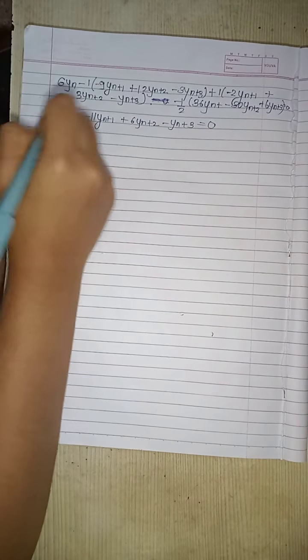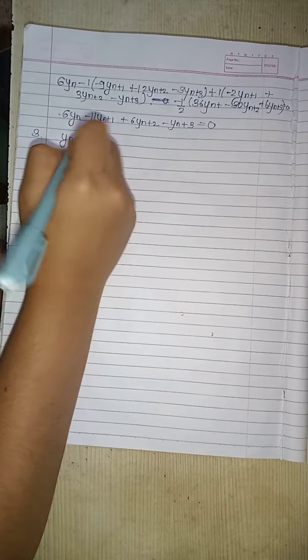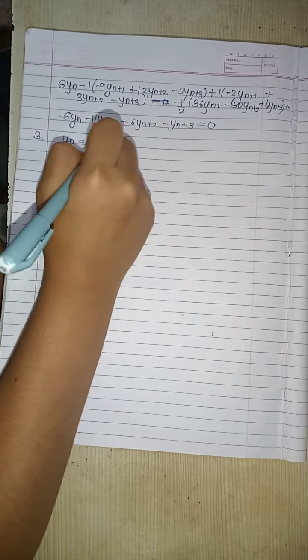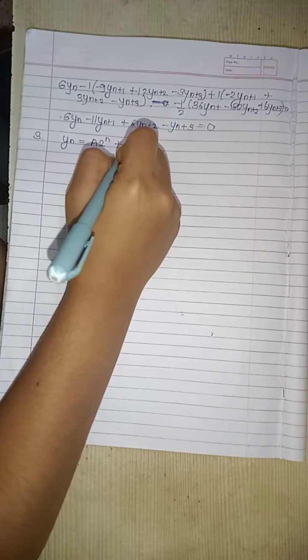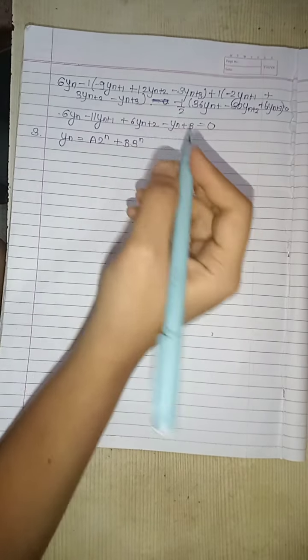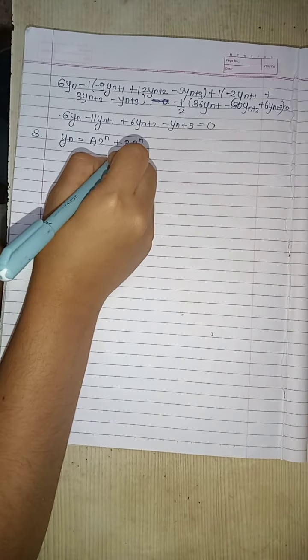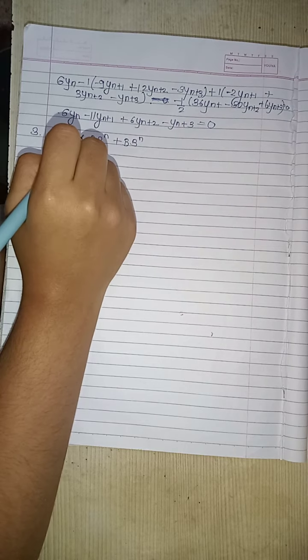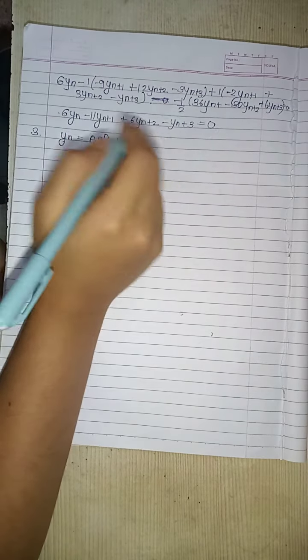Let's see one more example. So yn equals a into 2 raised to n plus b into 3 raised to n. So as there are 3 terms, you need to replace n by n+1 and n+2.